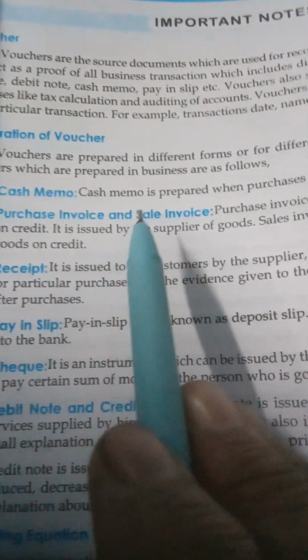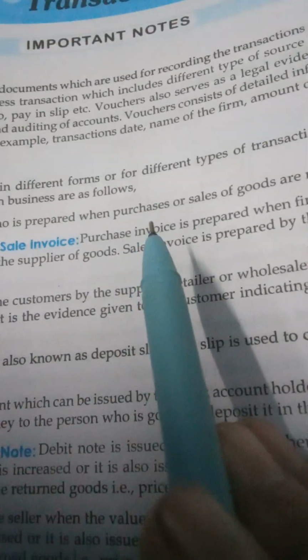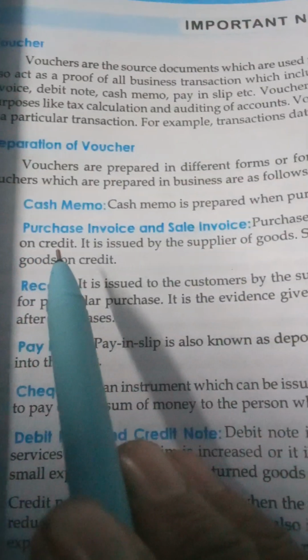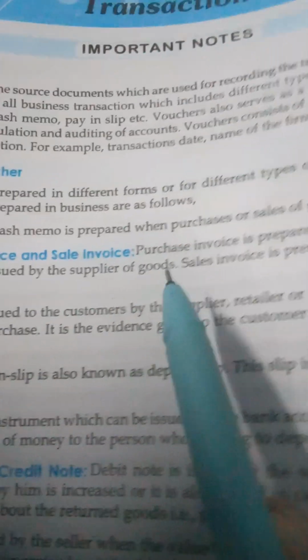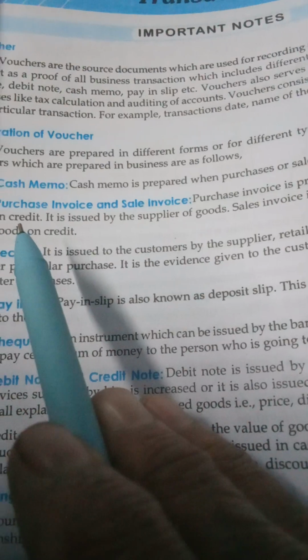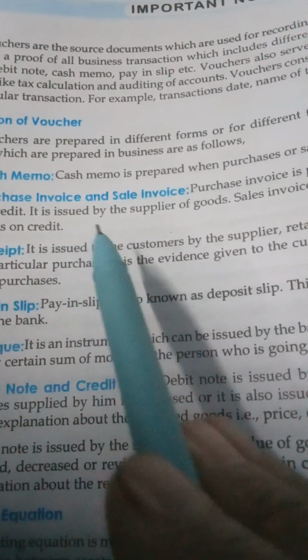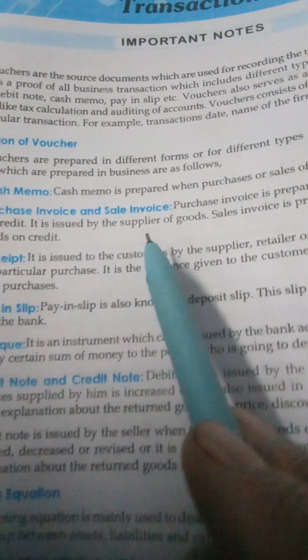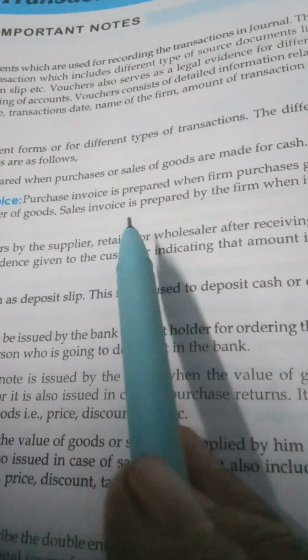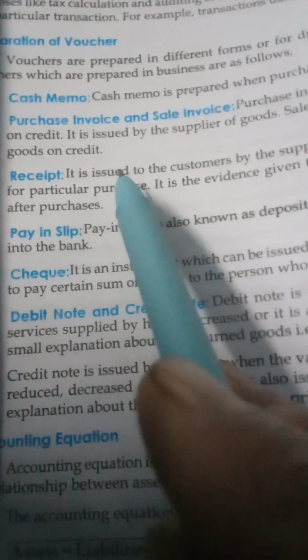First one, cash memo. Cash memo is prepared when purchase or sales of goods are made for cash. Second one, purchase invoice and sales invoice. Purchase invoice is prepared when the firm purchases goods on credit. It is used by the supplier of goods. Sales invoice is prepared by the firm when it sells goods on credit.